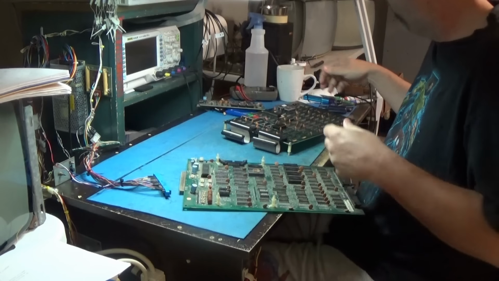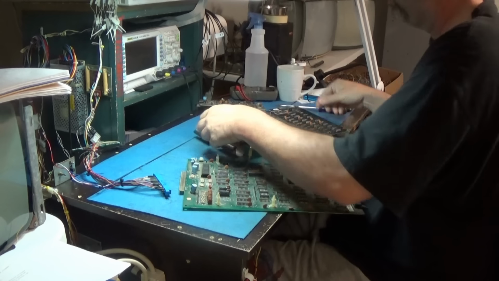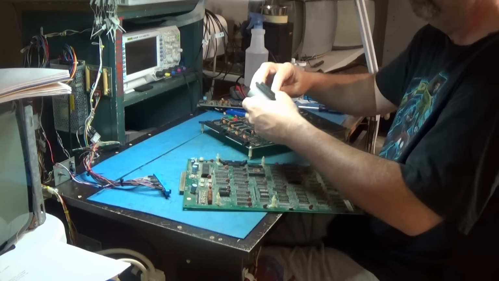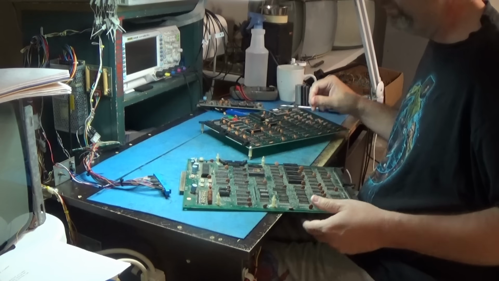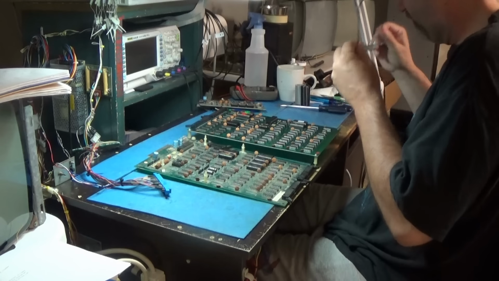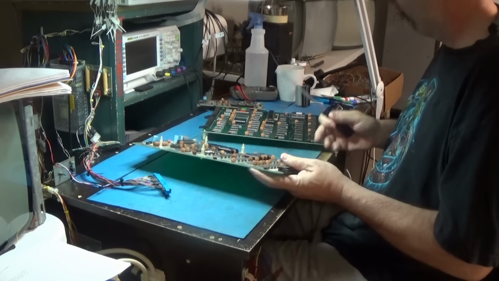Right. This one, the bottom's dirty. I'm going to wash out both of these boards. Let's clean this stuff up. Alright, let's remove our chips. I'm going to remove all the chips and then wash this stuff.